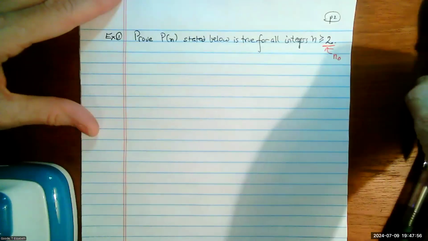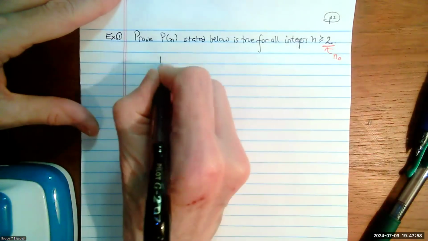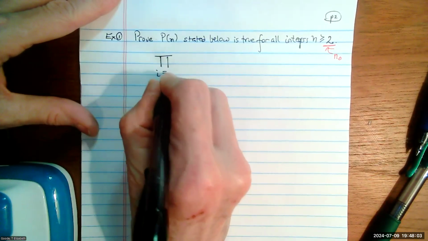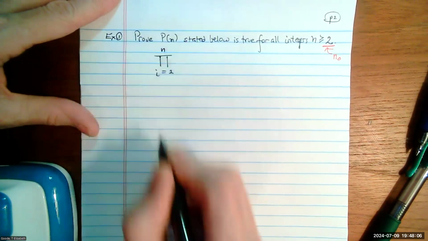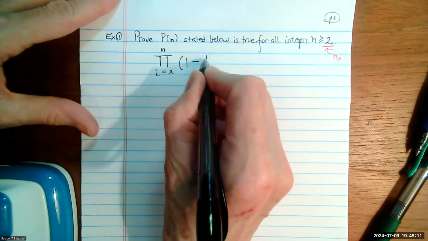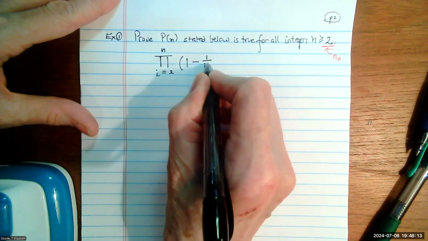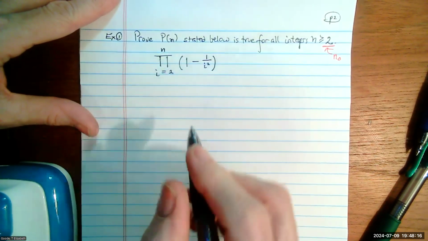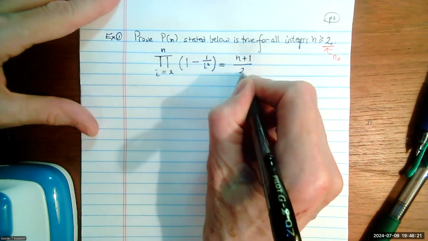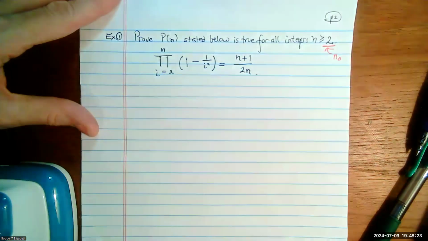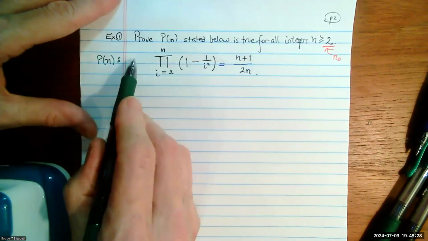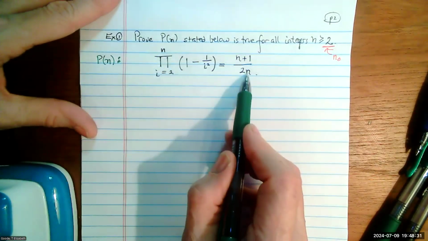And here's the statement. The statement says that the product, it's a big product, from i equals 2 to n of the expression 1 minus 1 over i squared is actually equal to n plus 1 divided by 2n. So this is our statement. It's really a predicate statement, P of n. Okay, so the argument is n here. There's an n here, there's an n here, and there's an n here.